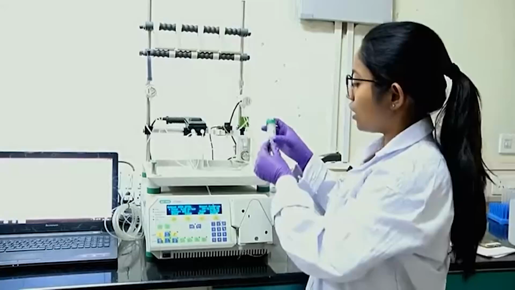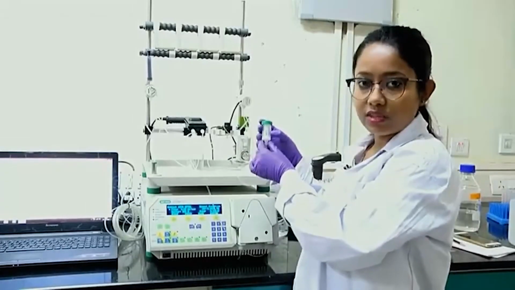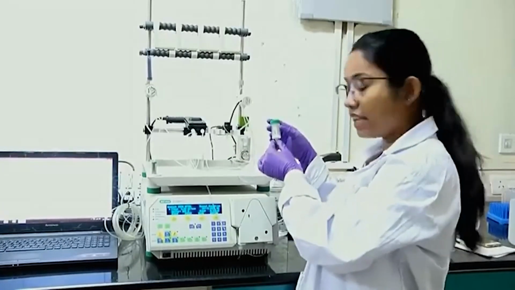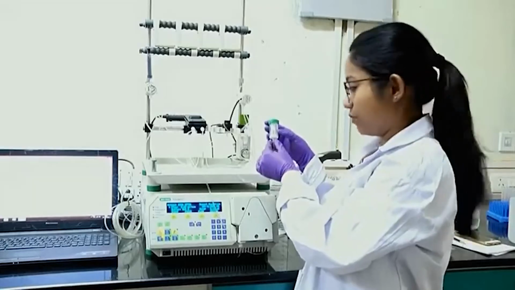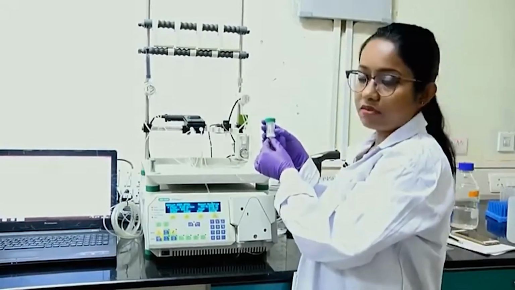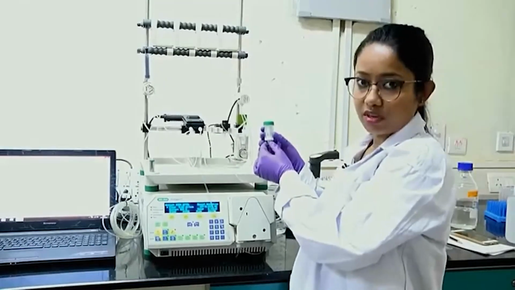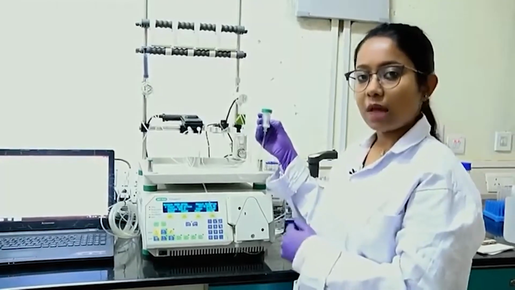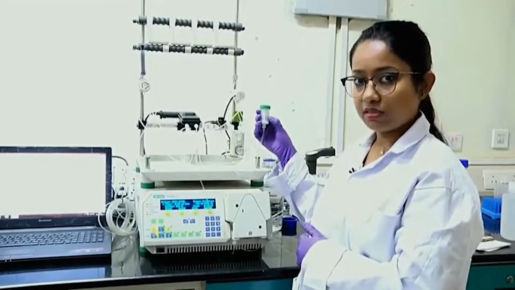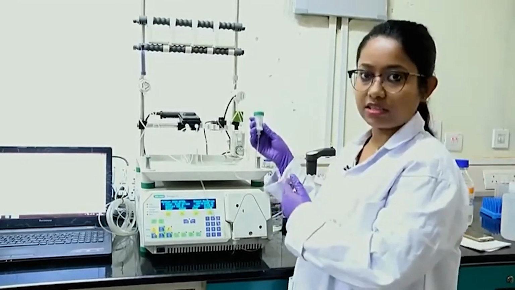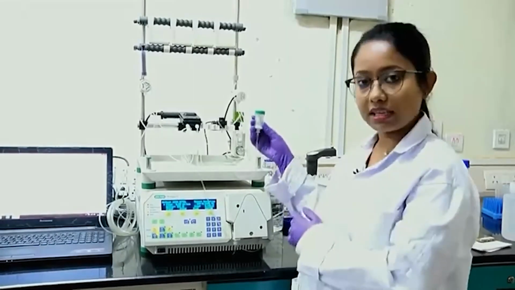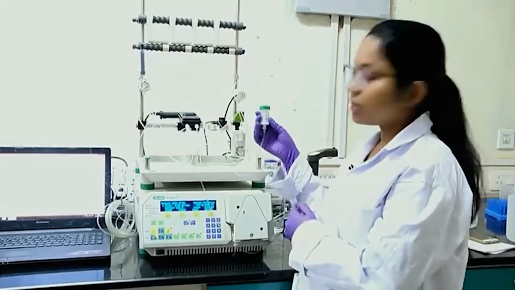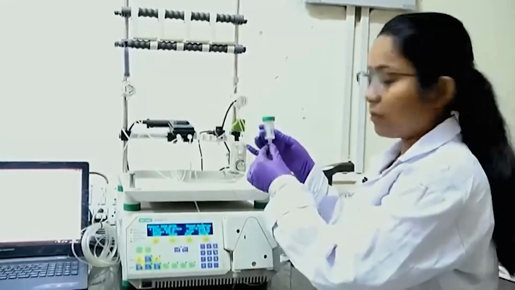In this column there are nickel ions that are attached to the NiNTA beads, and these beads will help me to isolate my protein of interest. Basically, the nickel ions are charged and will capture the histidine molecules. So, my protein will get attached inside the column and other proteins will come out from this column.